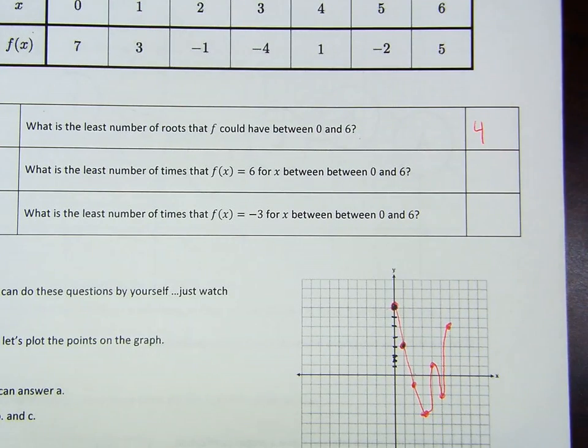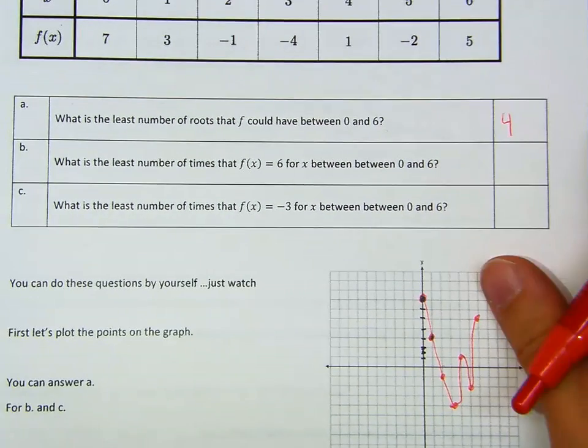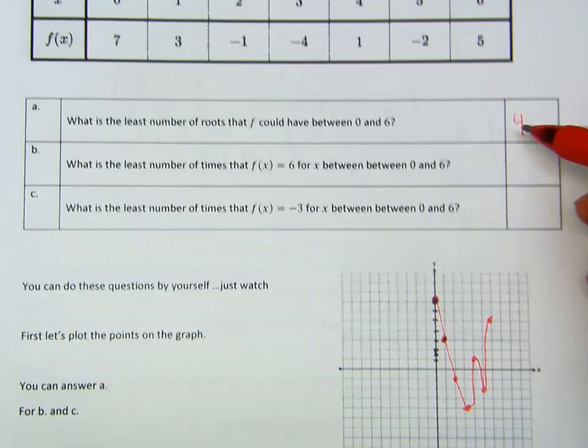Let me just pause the video and double check something. Hold on. So that wasn't too bad. It could hit more, but we know it has to have at least 4.